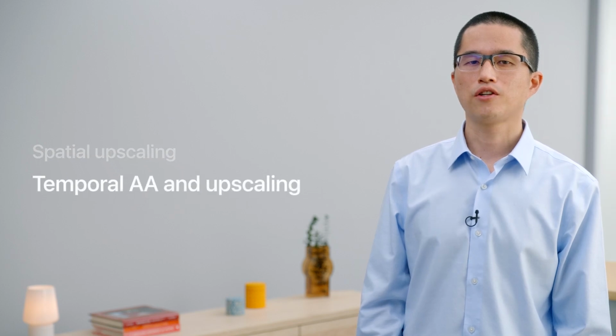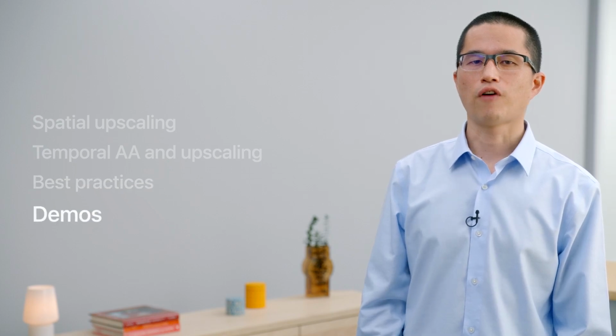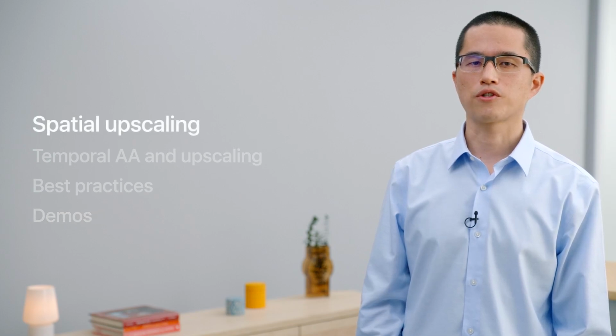MetalFX provides two upscaling effects, which I'll describe in detail. Spatial upscaling is simple to use and gives a great performance boost. Temporal anti-aliasing and upscaling integrates information from multiple frames to produce a higher quality output. I will then talk about best practices for using these effects. Finally, I'll end the session with demos showing them in action. Let's start with spatial upscaling.